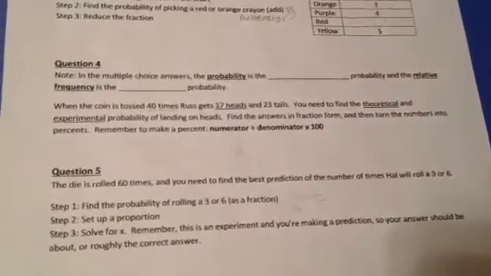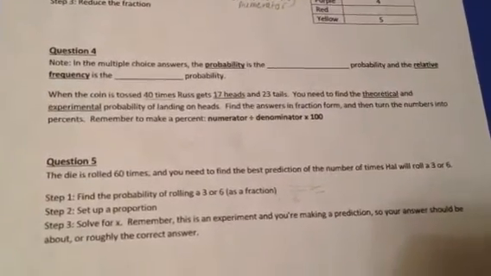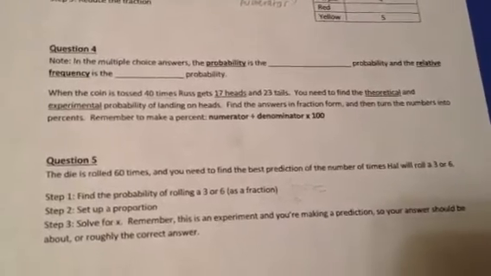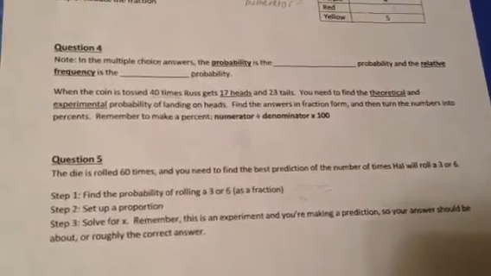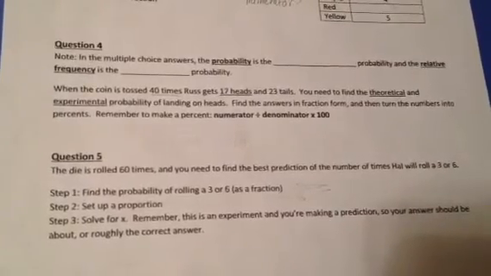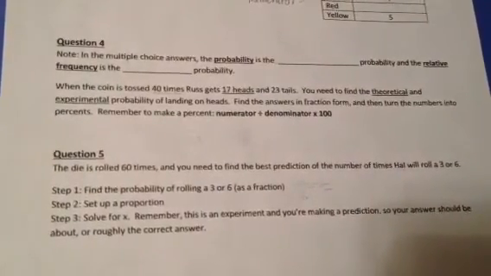This video is for questions 4 and 5 on the probability quiz to help you do corrections. So for number 4, a lot of people were a little bit confused on the wording of the probability and relative frequency and what they meant.